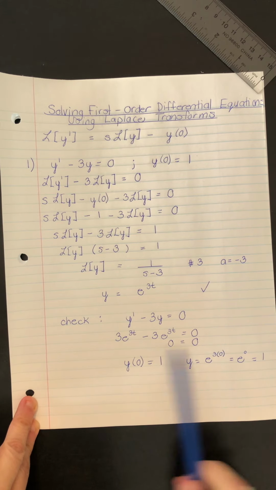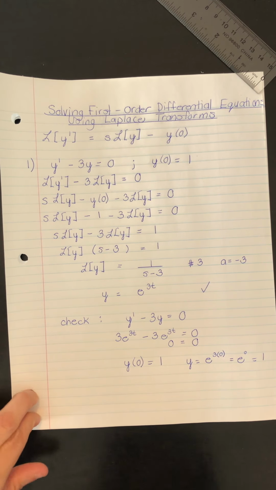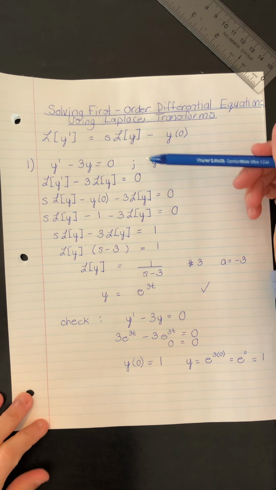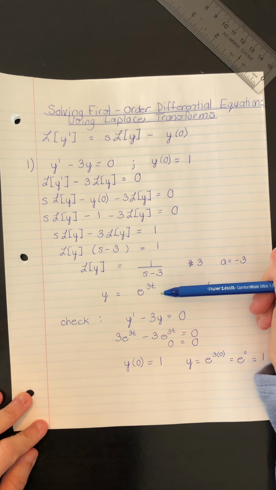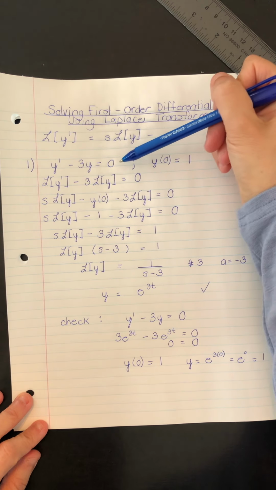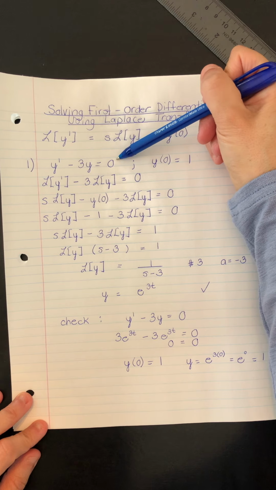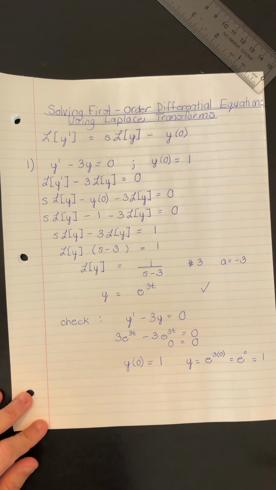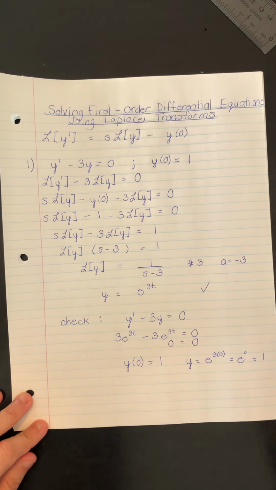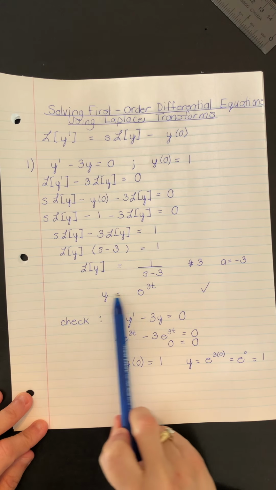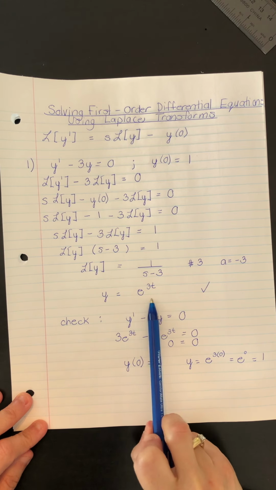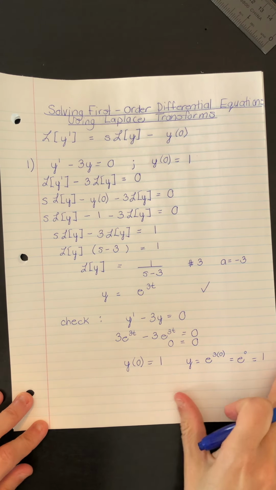And I won't check all of them. I only want to show you what it means when you find your answer. It means you found the function that satisfies the original differential equation and the initial condition. Okay, but you are done once you have this function for y. So let's continue and do our second example.